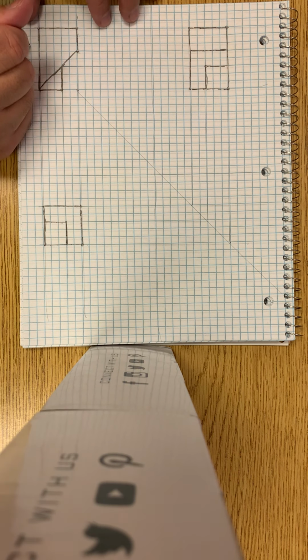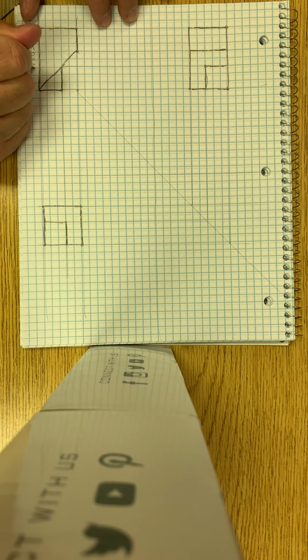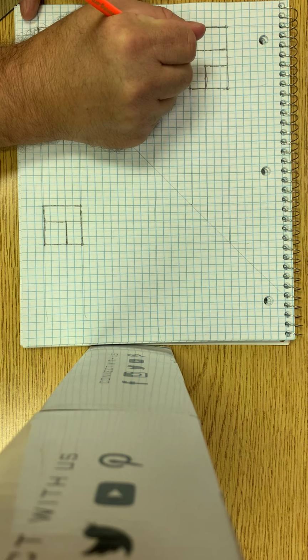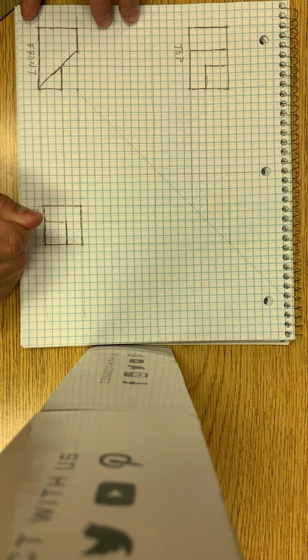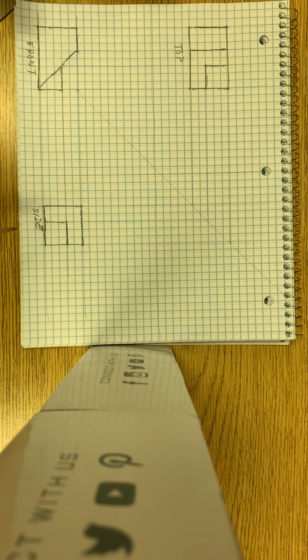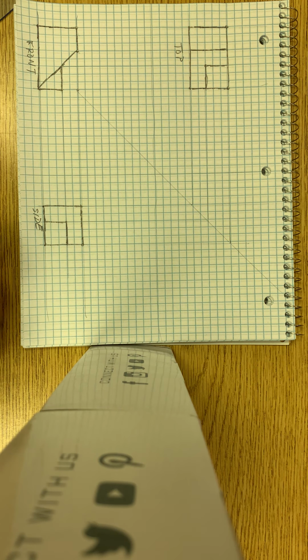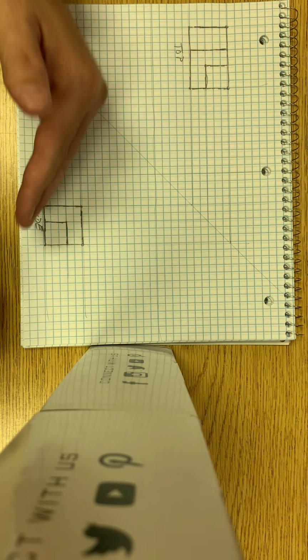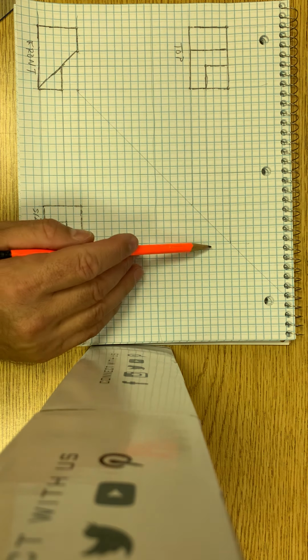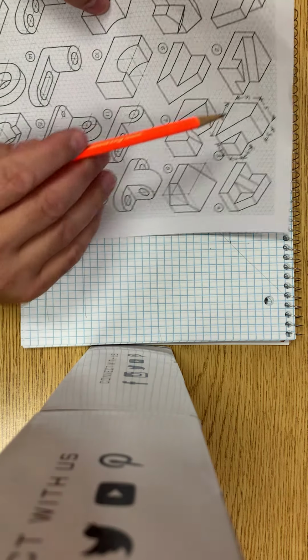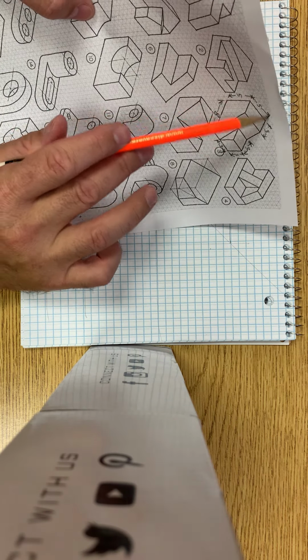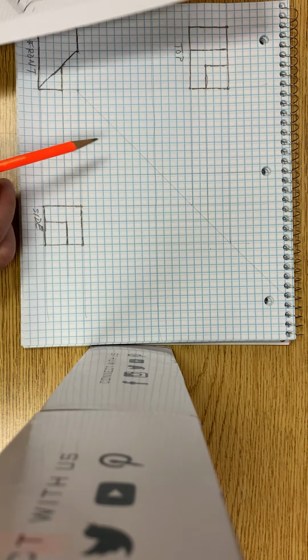Okay, so now I have my front, top, and side view, okay? All these lines project and carry the measurements from one view to another, so they're all in alignment. And this area, if we were doing mechanical drafting, is where I would have the shaded isometric pictorial right there.